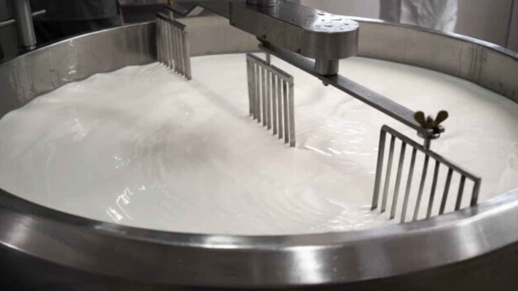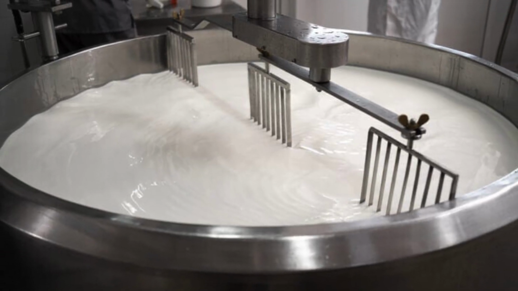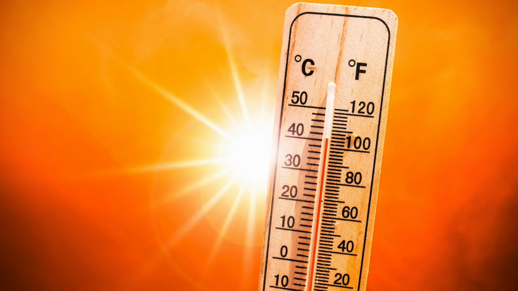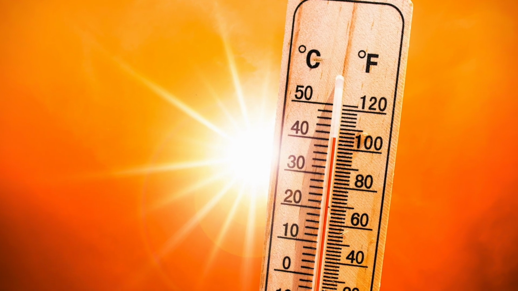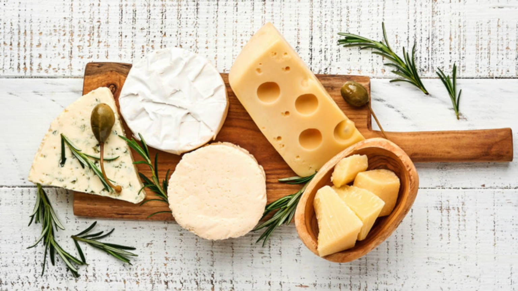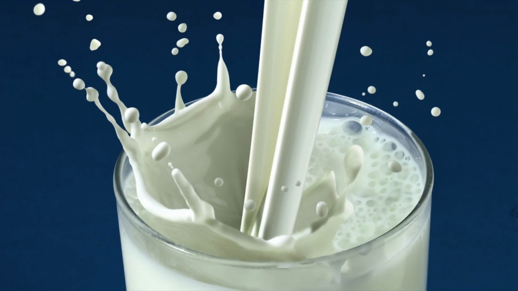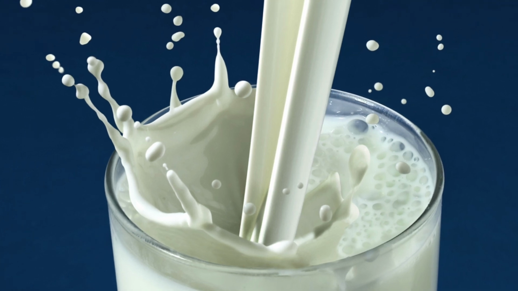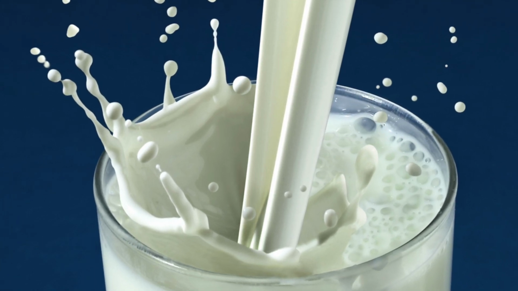We have also discussed pasteurization many times. Pasteurization is when something is heated in order to kill or slow the growth of pathogens and bacteria. For example, when making cheese, milk is pasteurized in order to kill the bacteria so that it's safe to consume and can be used in the cheese-making process.